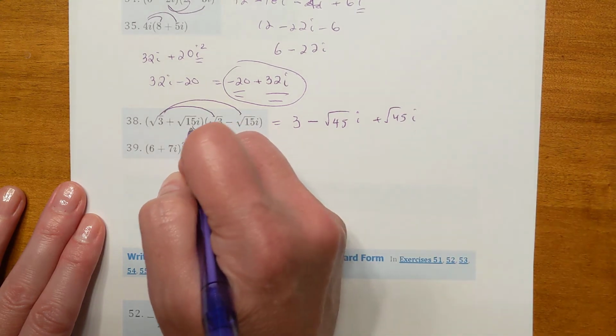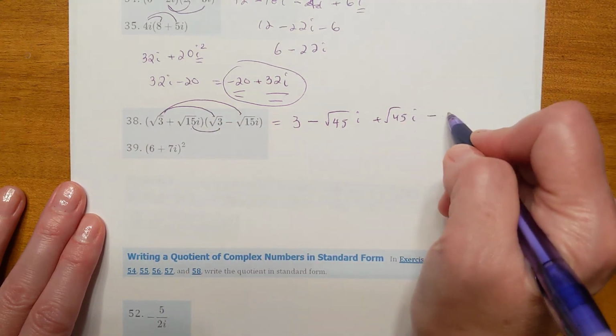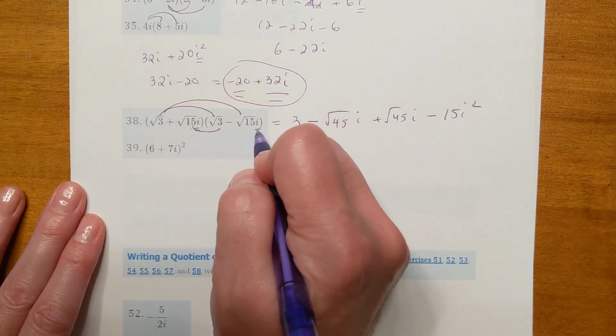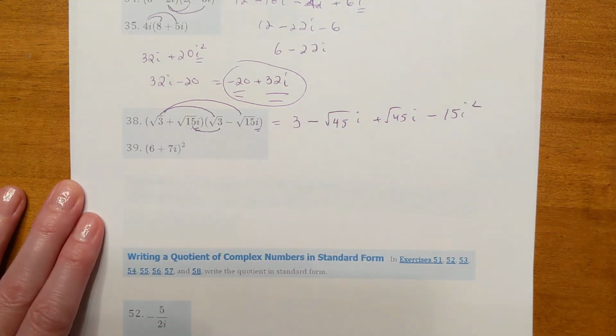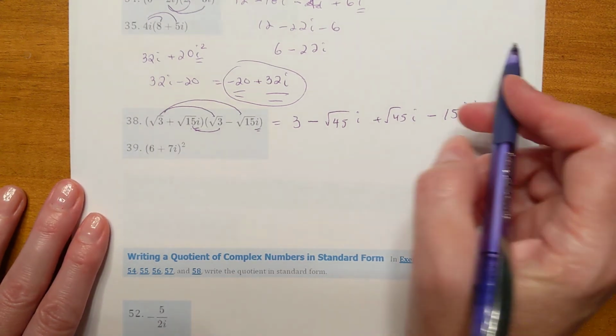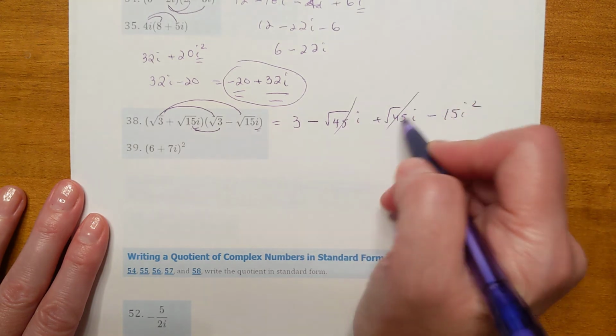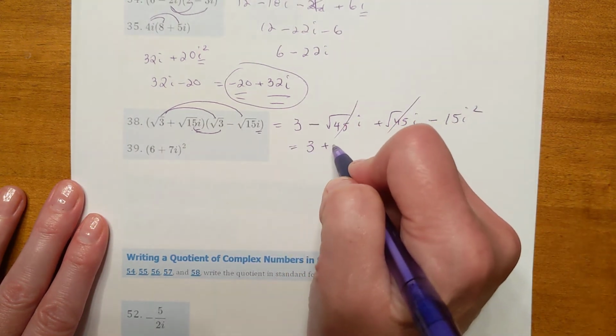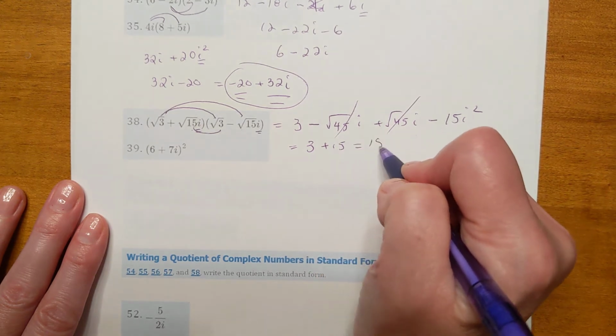And then positive times a negative is negative 15i squared, because there's i times the i. The i is not under the radical there. So i times i is i squared. Again, that makes negative 1. These are gone. They're opposites. So we're left with 3 plus 15. So the answer to the whole thing is 18.